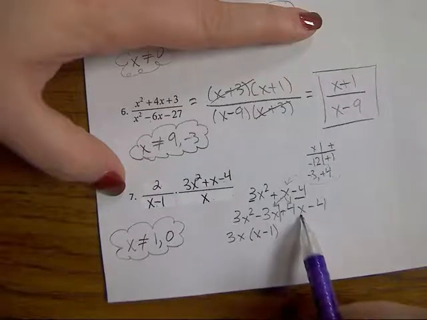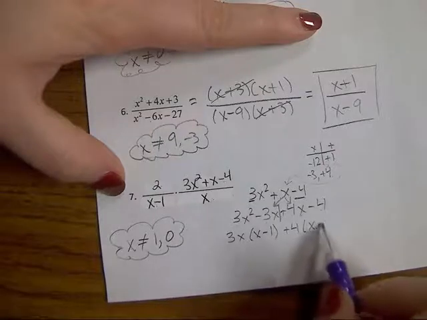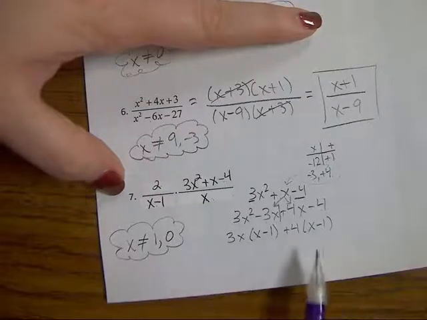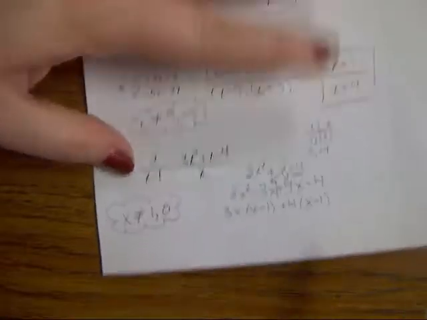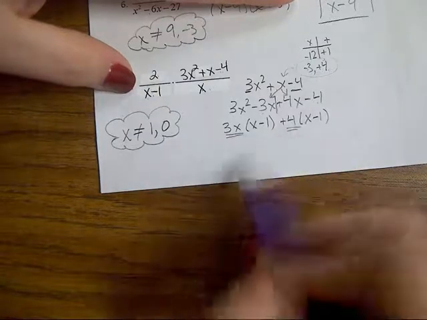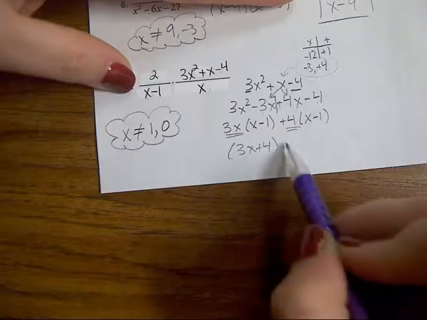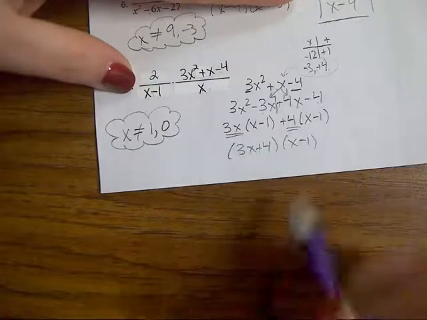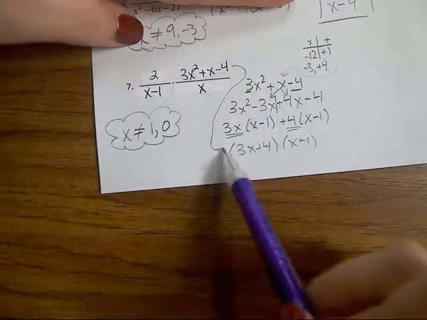Over here, 4x and negative 4. I can take out a positive 4, and I'm again left with x minus 1. Remember, the whole point of factor by grouping is to make sure these two are the same thing. All right, the factors that got brought out become a factor together. And then we have x minus 1. All right, so all that work was to factor this numerator.